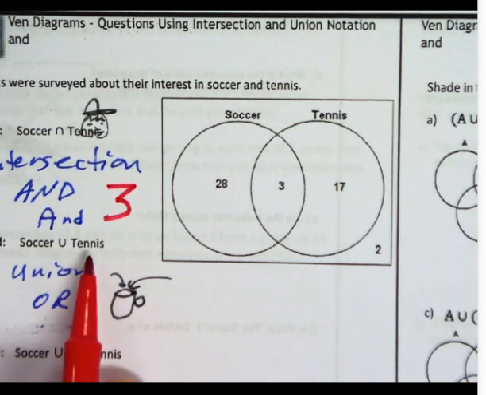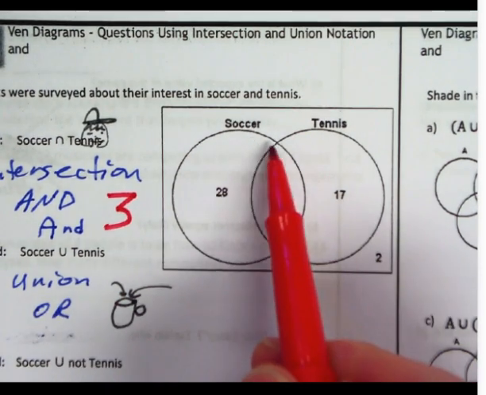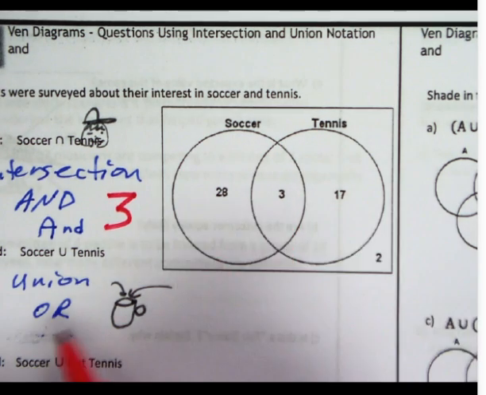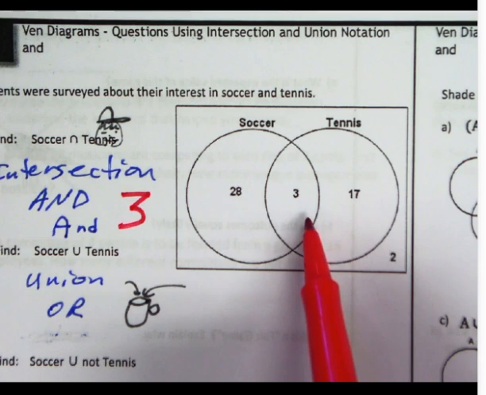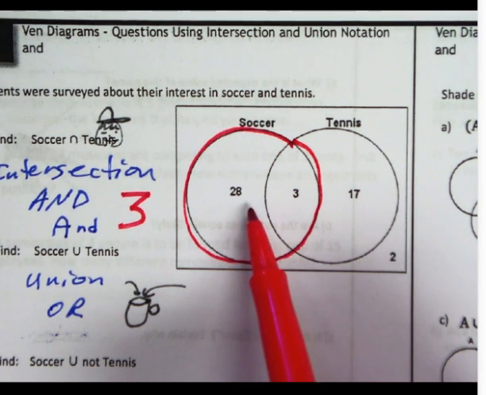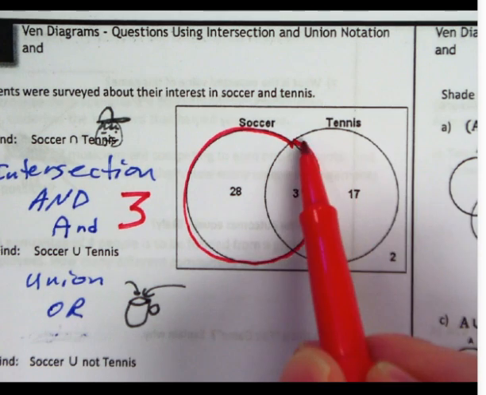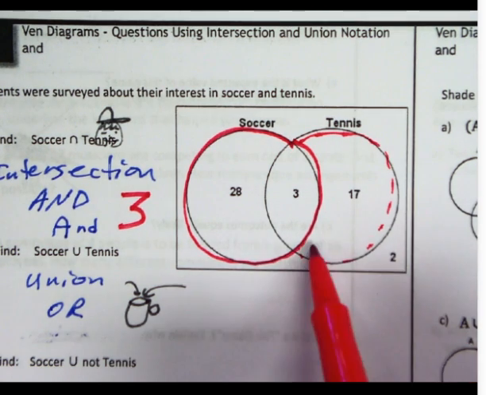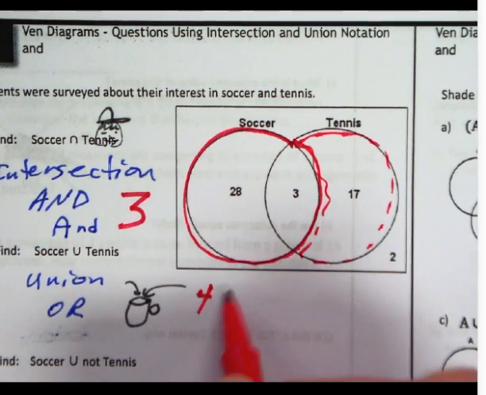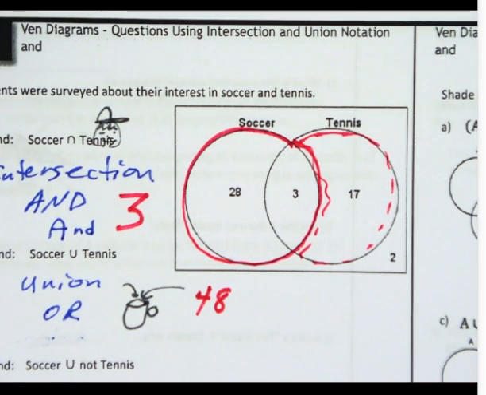Soccer or tennis. So anyone who's in soccer or tennis, well, these are all the soccers, these are all the tennis. I don't want to double count those. So or is add them together and subtract the and, basically. Well, I could just do this. I could take all of these, which would give me the 31 there, and then I haven't counted these guys yet, so I'm going to take those 17 right there, or 20 plus 28 is 48. That's another way to do it, and you end up with 48 being the or.